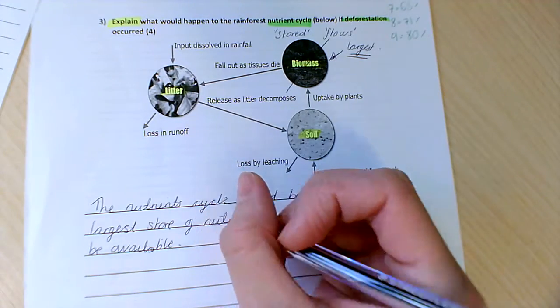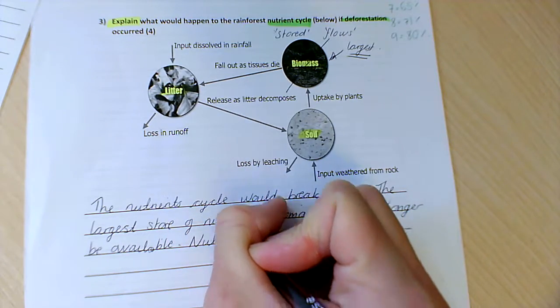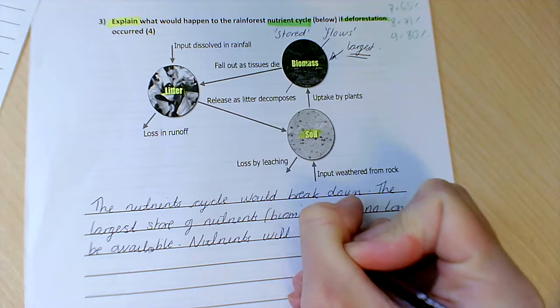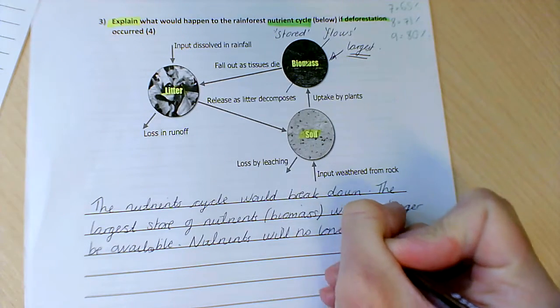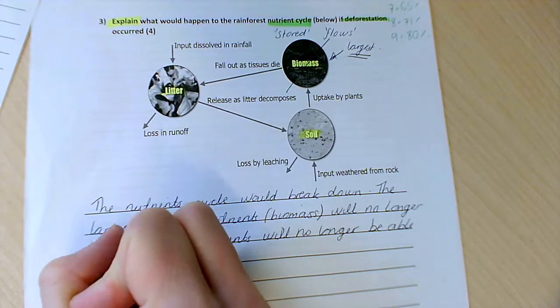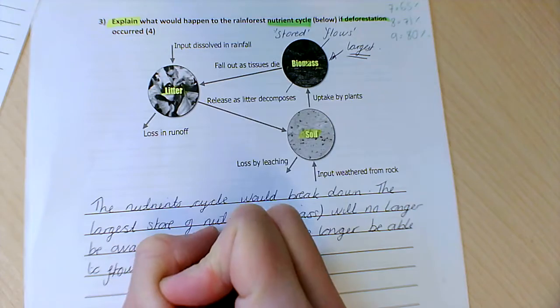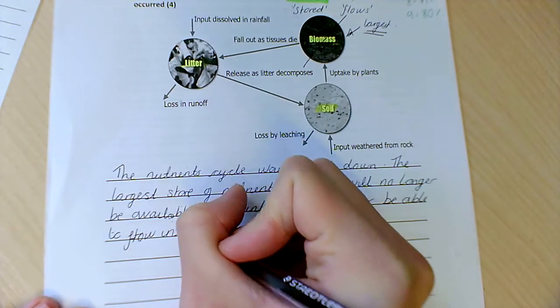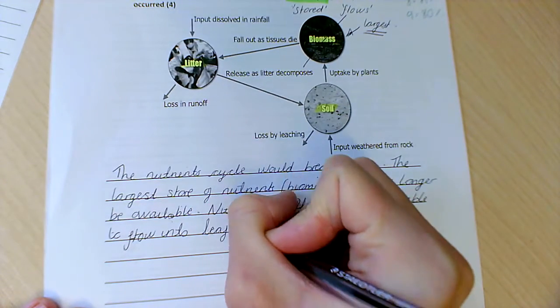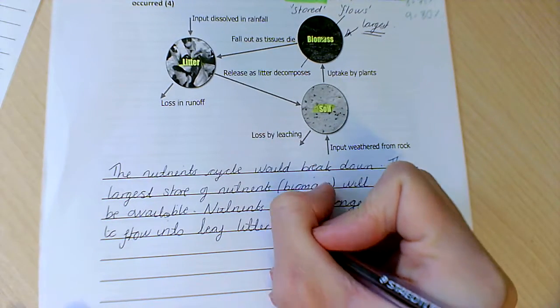I would say nutrients will no longer be able to flow into leaf litter and into the soil.